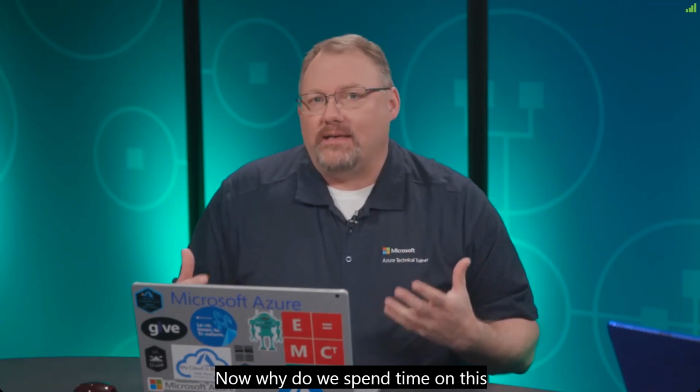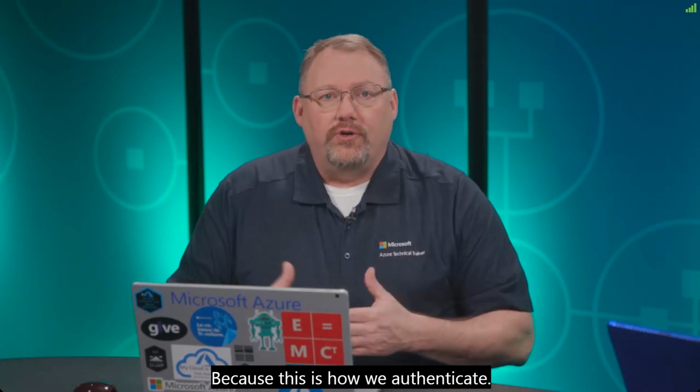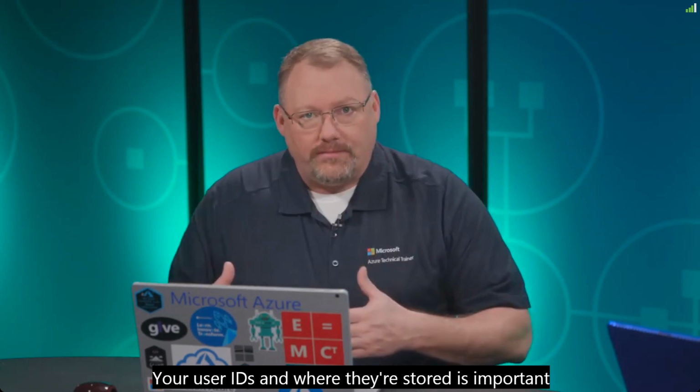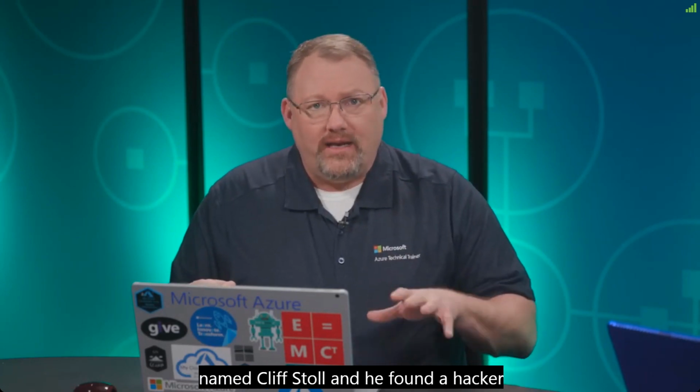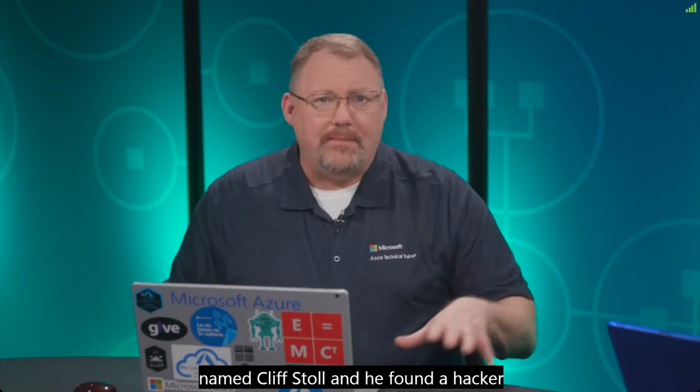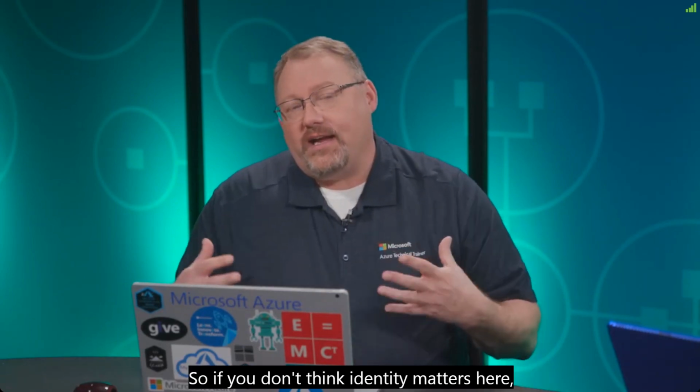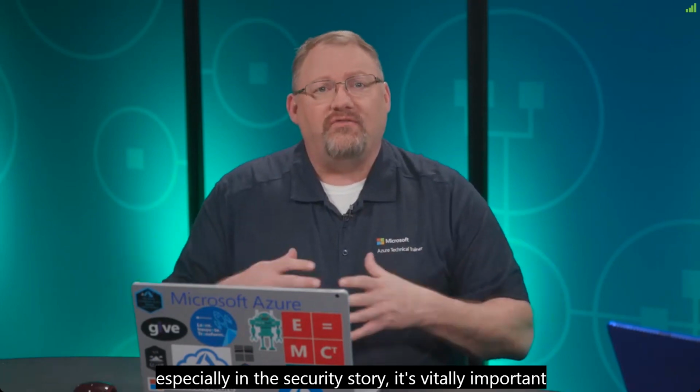Now, why do we spend time on this, and why do we talk about authentication, authorization, and Azure Active Directory? Because this is how we authenticate. Your user IDs and where they're stored is important. And folks, if you don't believe me, a little bit of homework for you. There's an excellent book out there called The Cuckoo's Egg. It was written in the early 80s, and it talked about an identity solution. It was written by a gentleman named Cliff Stoll, and he found a hacker had compromised a mainframe computer, found a user ID and password, and was trying to use Berkeley's network to break into ARPANET. The hacker was in Germany. So if you don't think identity matters here, especially in the security story, it's vitally important.